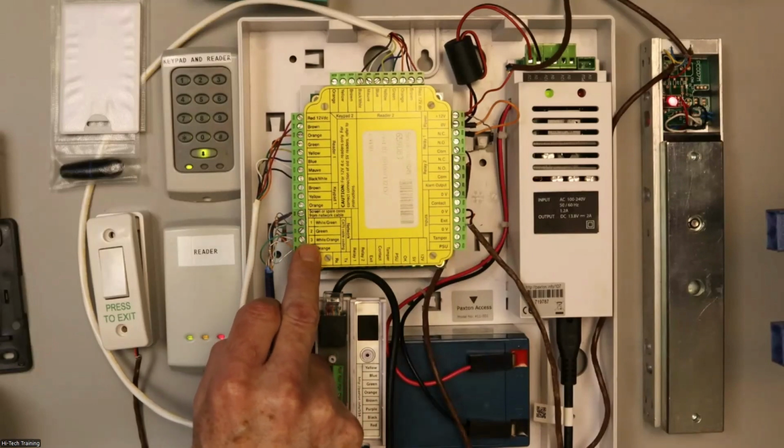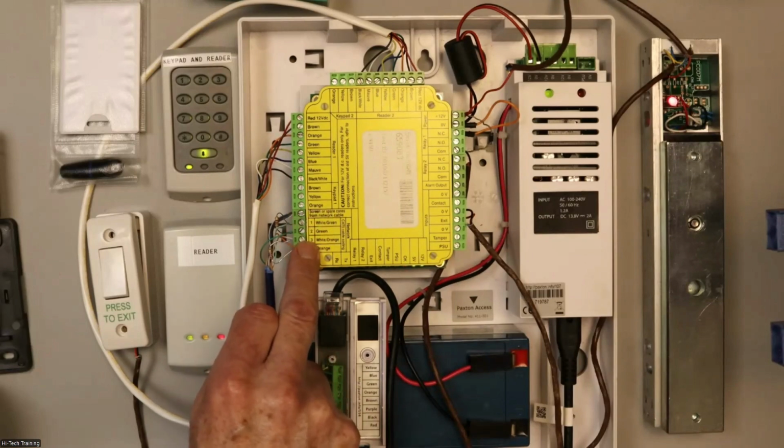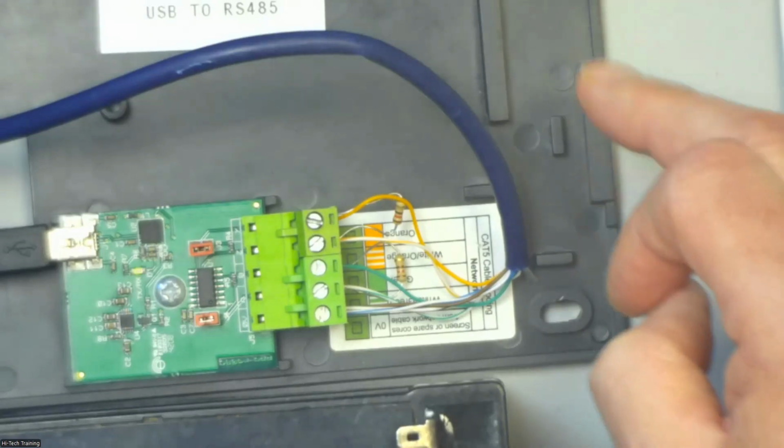You've got resistors here on this one. I'm only using one controller, so this is my first and last controller. So I need to put resistors in here, and also in the interface unit. I must put resistors in on this one as well.